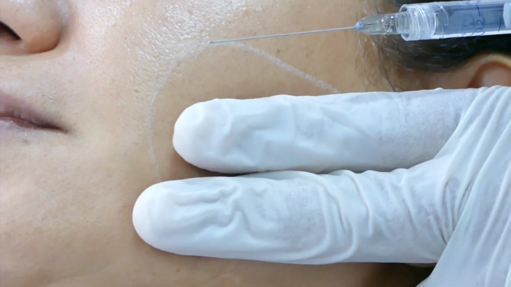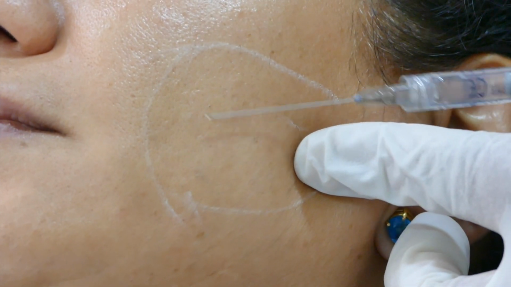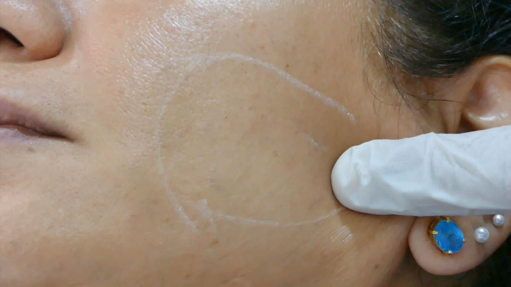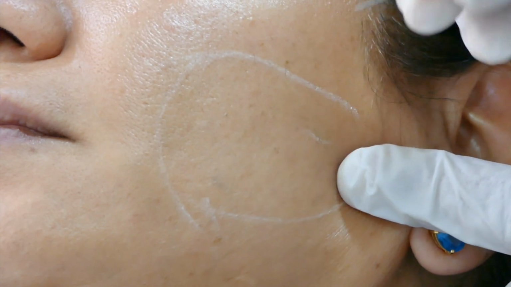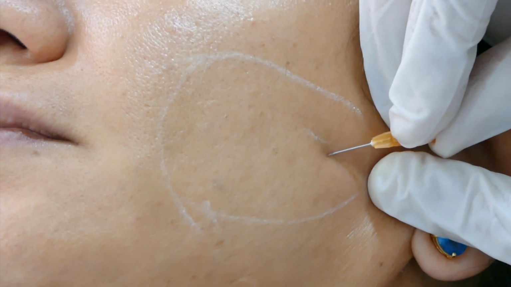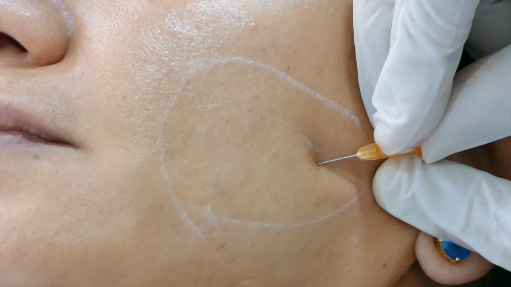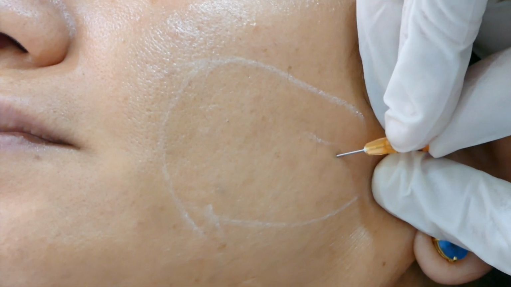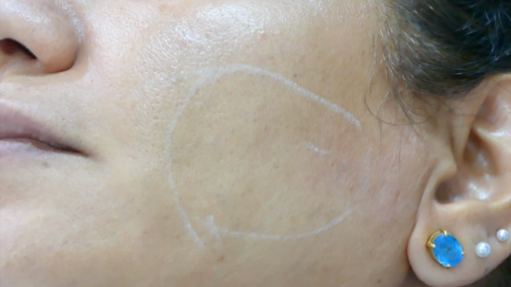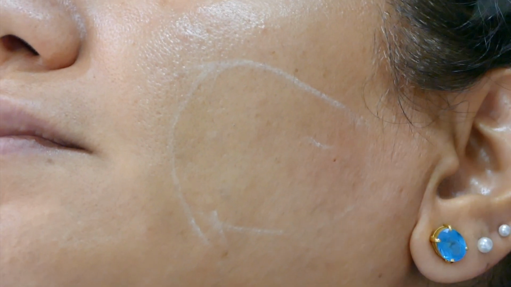So again, on the left side of the cheek, I will find the position for the port from where I can reach the whole area, and this is that port point. So I use a 26 gauge needle and very gently create the port. If you cannot find the port, you can just gently squeeze in to see the blood spot.